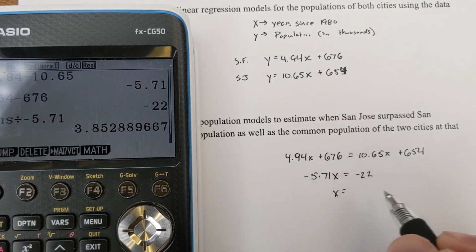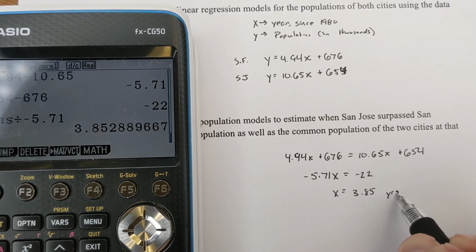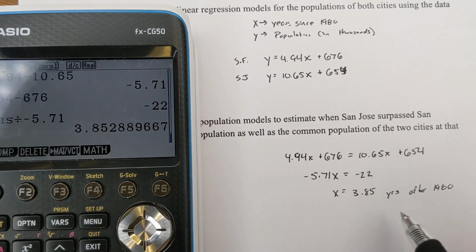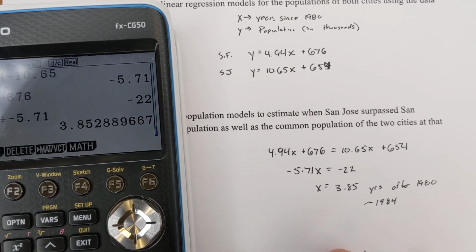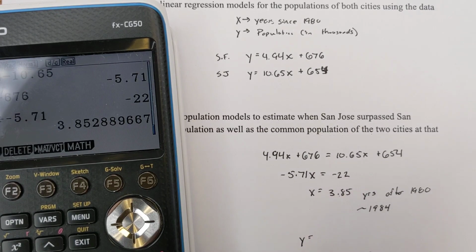So x is equal to 3.85 years. Now it's after 1980, because that's what x is measured from. So it's approximately 1984 would be the year. For the population, just plug that number back into one of my equations.